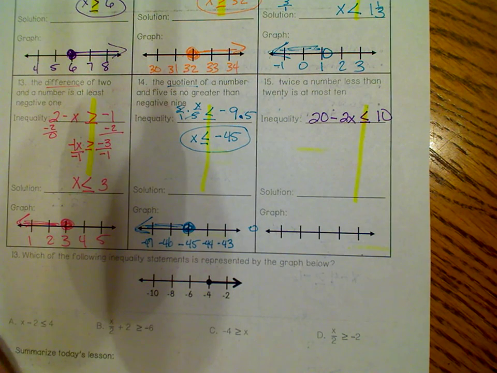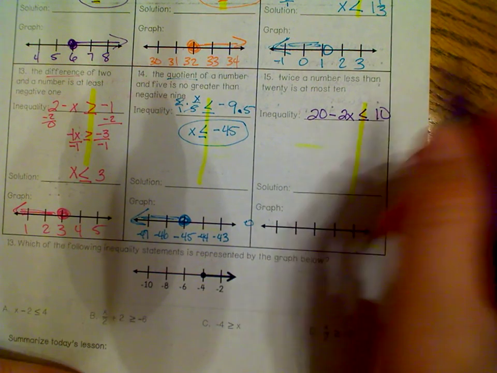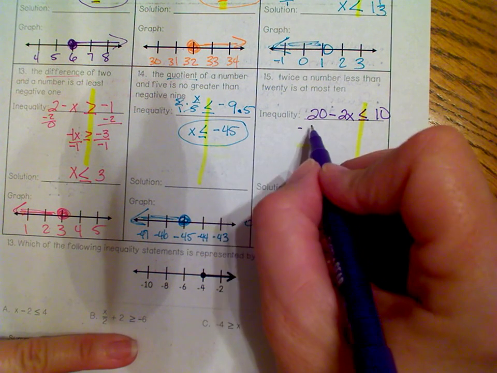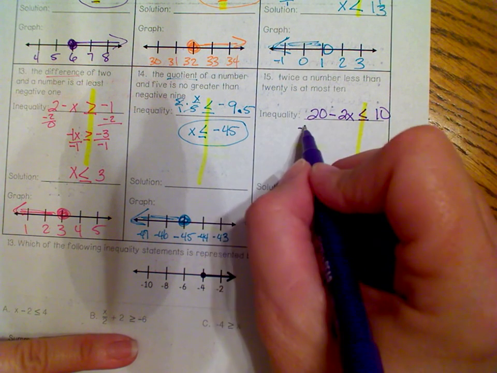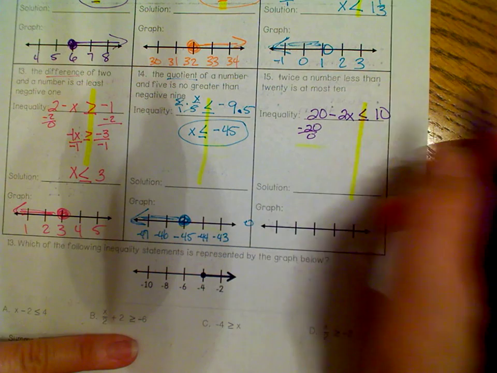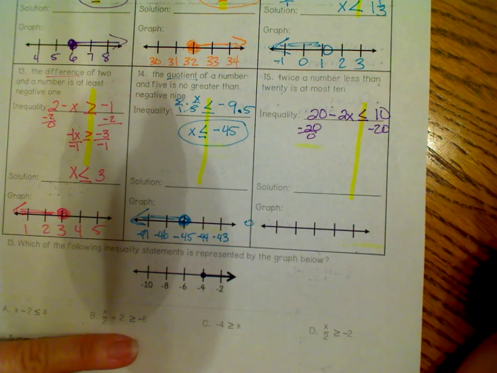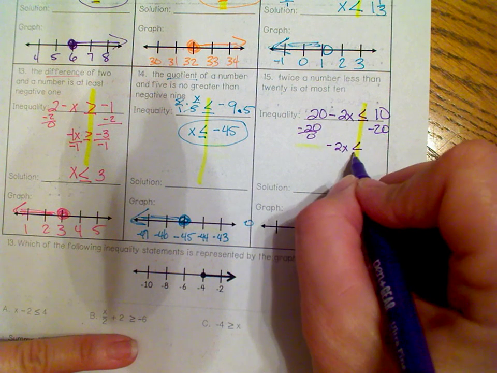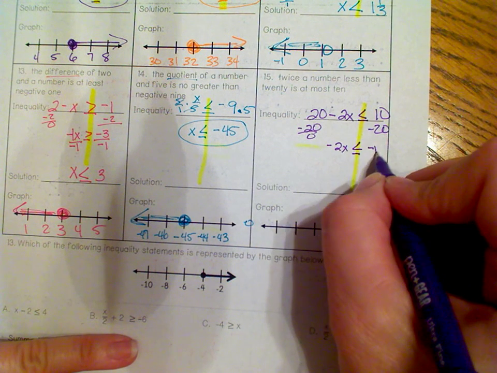Draw your line. I want to get my whole numbers over, so I have to get 20 to the other side. I want to subtract 20 to get 0. What you do to one side, you must do to the other side. Negative 2x is less than or equal to negative 10.